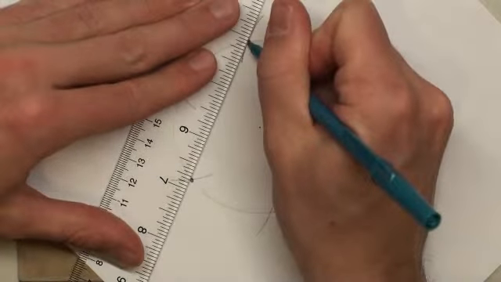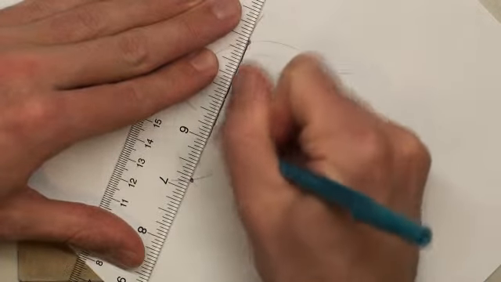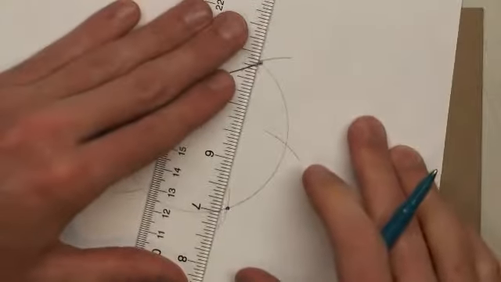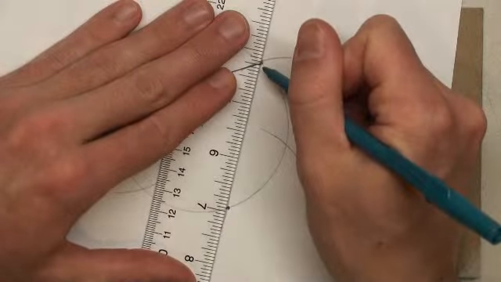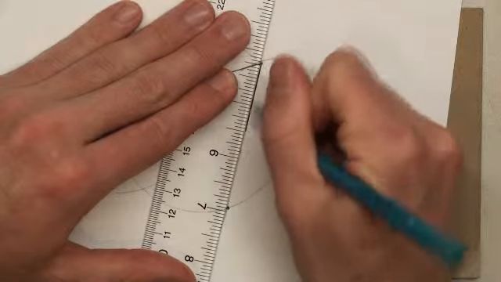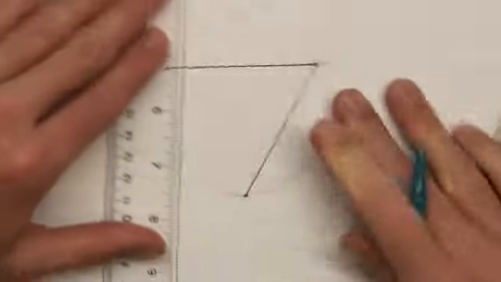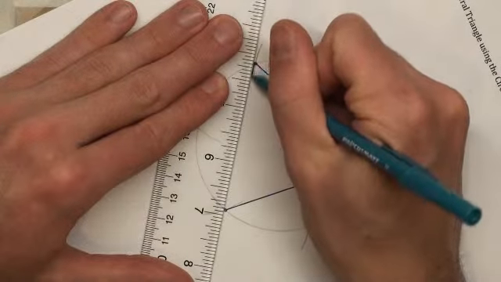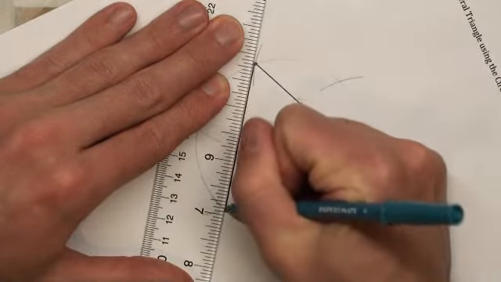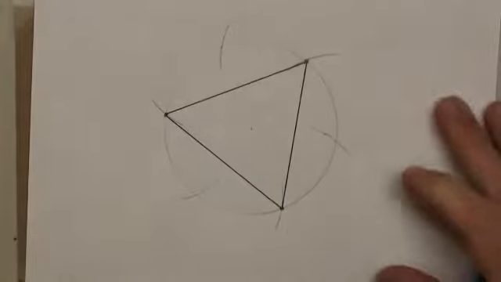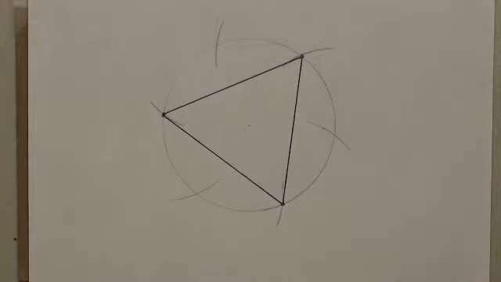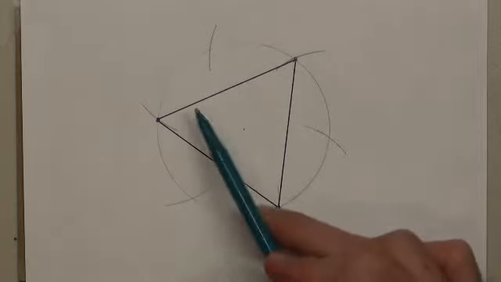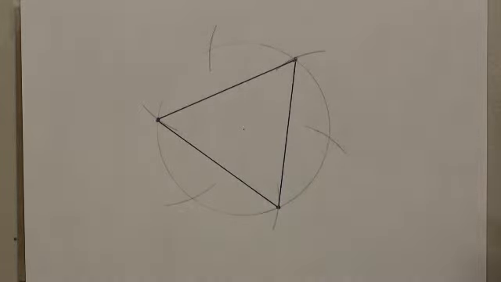And I connect those three reference points. Okay, so that's what my final construction looks like. And you can see it's an equilateral triangle. All three sides are the same length.